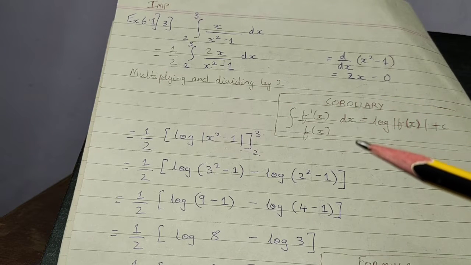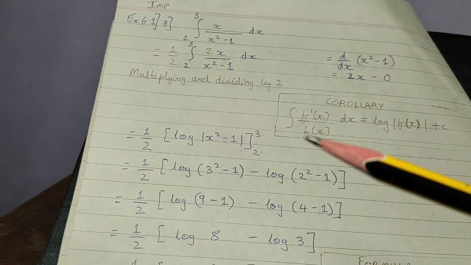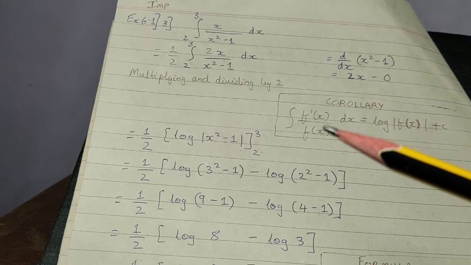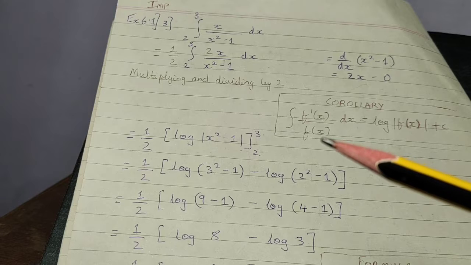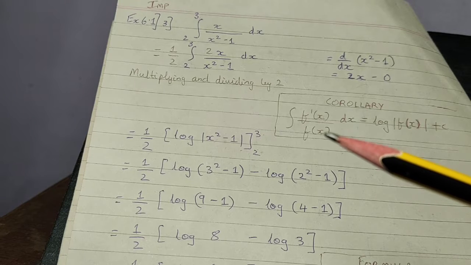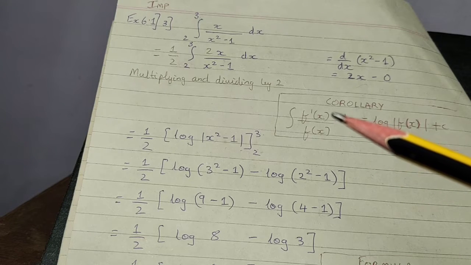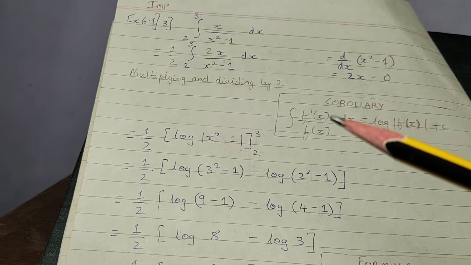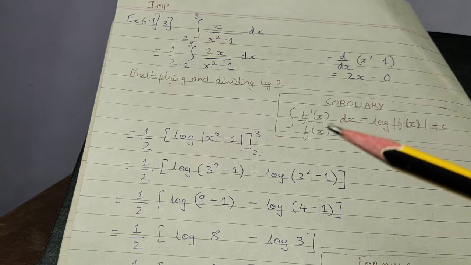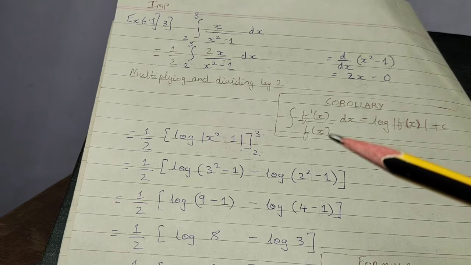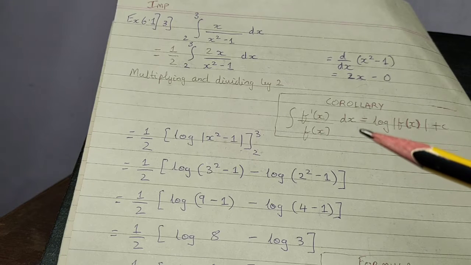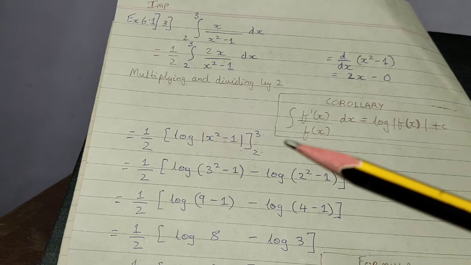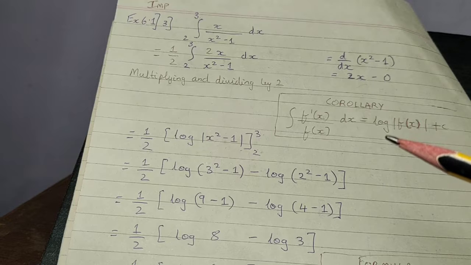So using this corollary, it states that the integration of dy by dx divided by f of x, any function and its derivative which is in the numerator, here the derivative is in the numerator and the function is in the denominator, dx. If it is integrated, you will be getting log of f of x plus the constant c.